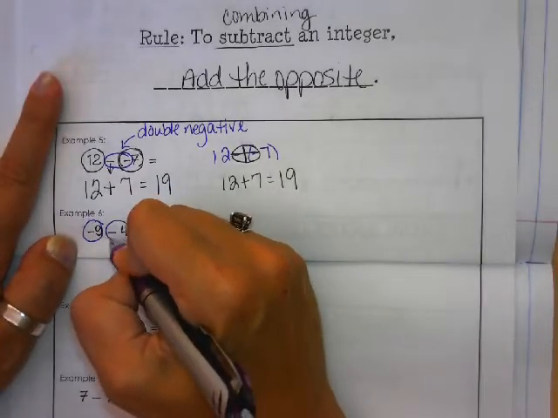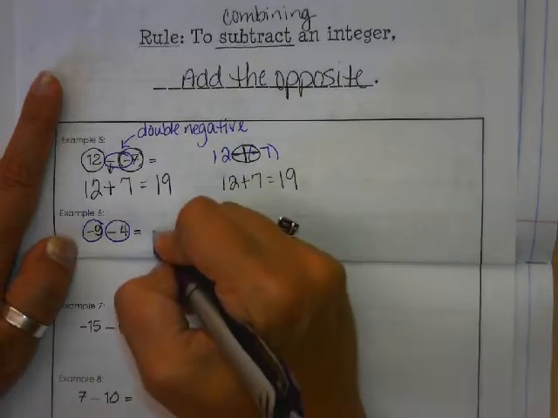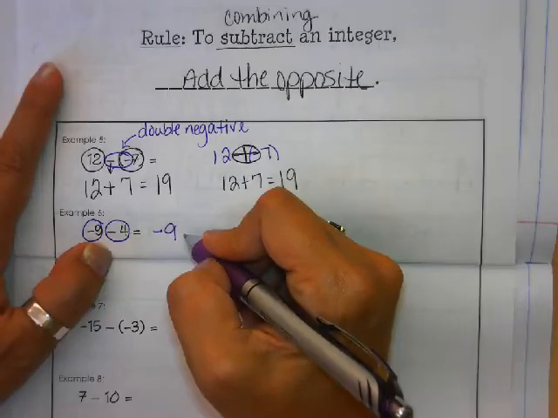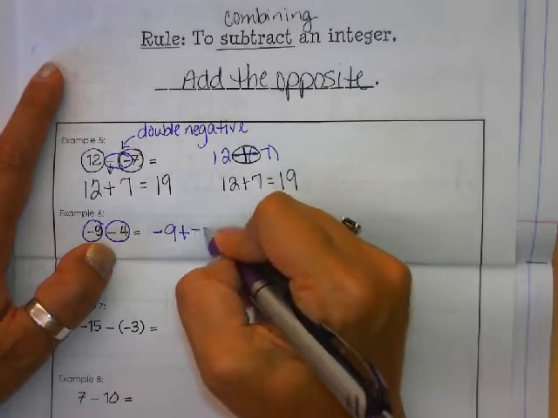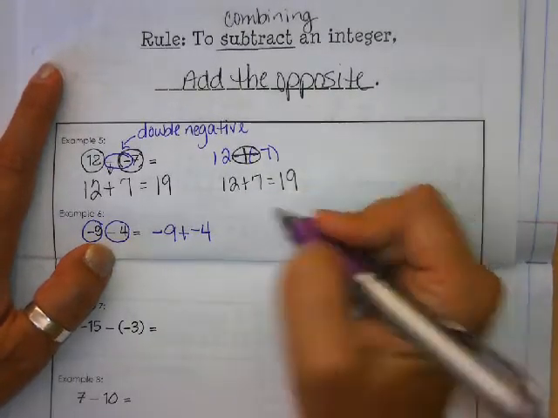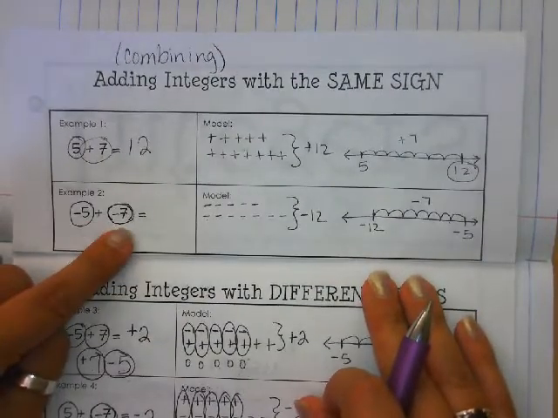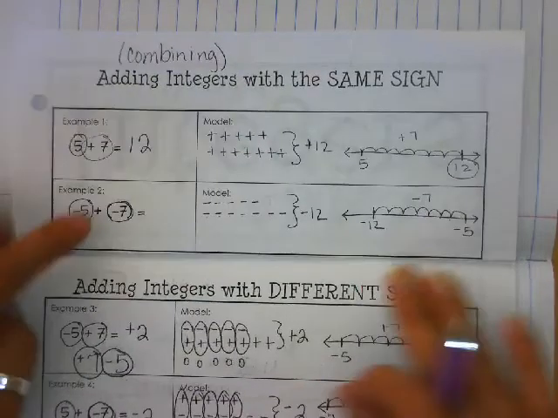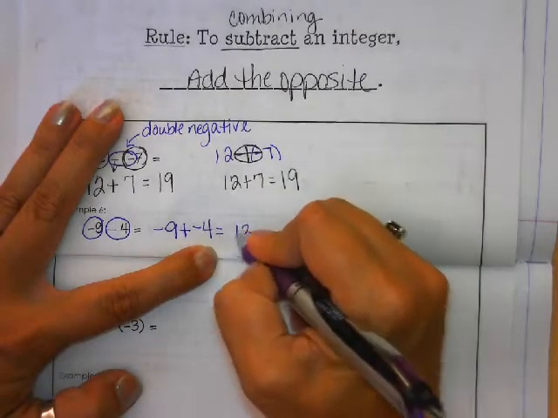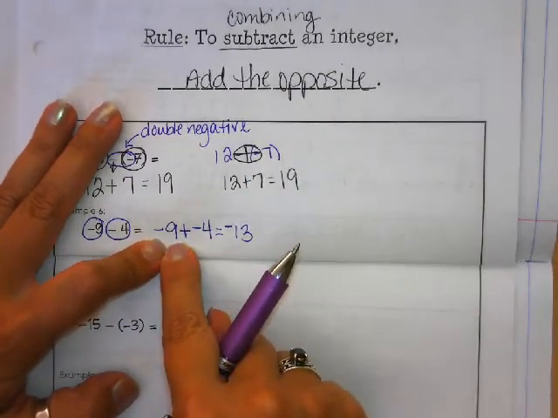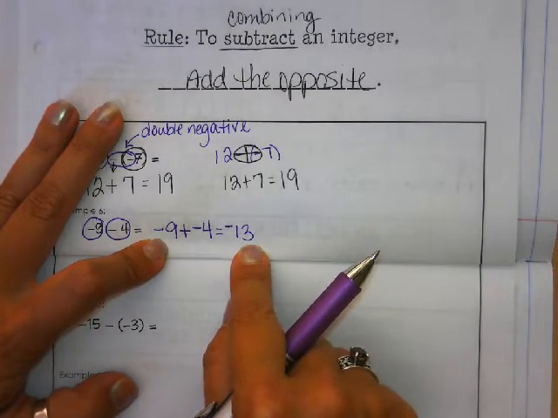We have a negative 9 and a negative 4. If we want to rewrite it, negative 9 plus a negative 4, we can put a plus sign in the middle. And now it looks like what we had yesterday. Well, we said yesterday, if they're the same, we're going to add and keep the sign. So 9 plus 4 is 13, and we have negative. So this is saying I owe mom $9 and I owe dad $4, so I owe my parents $13.